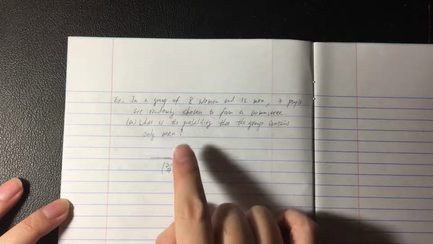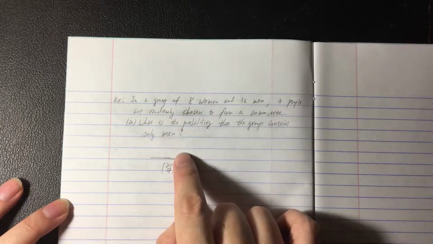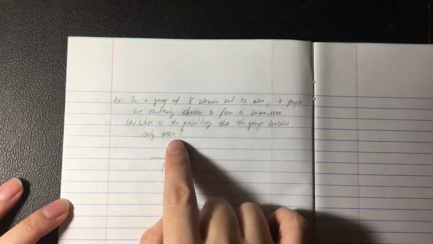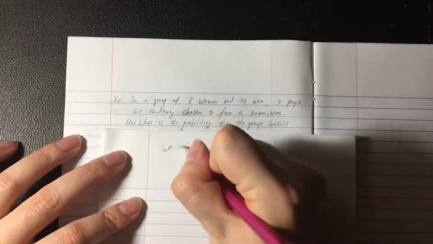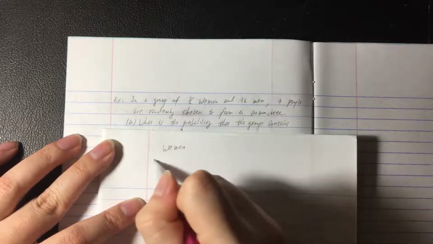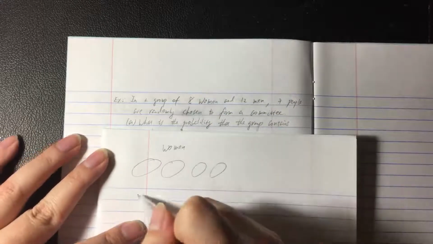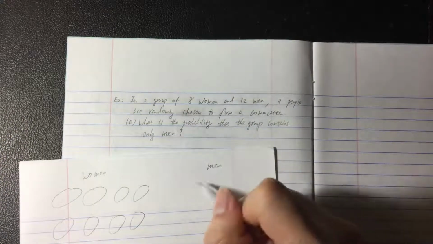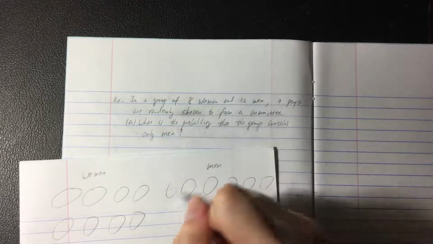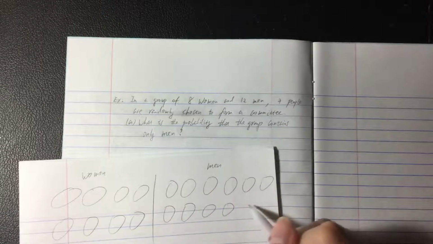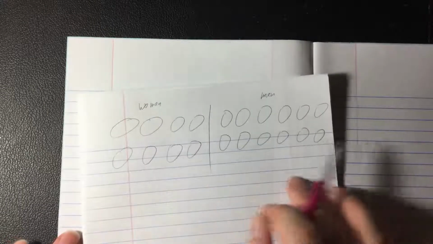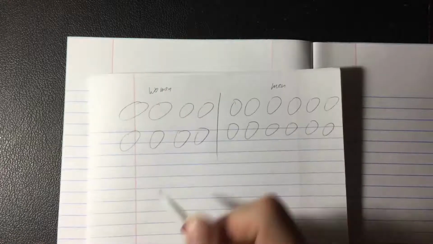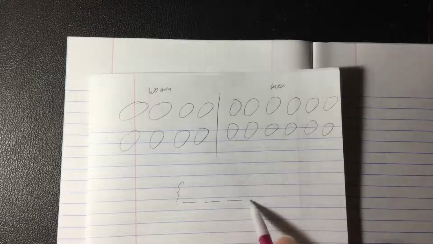That's the denominator. Now for the numerator, the number of favorable outcomes. What's the probability that a group contains only men? That means we only choose men to form a group. In how many ways can we do that? Let me draw a rough graph here. We have 8 women: 1, 2, 3, 4, 5, 6, 7, 8. Now 12 men: 1, 2, 3, 4, 5, 6, 7, 8, 9, 10, 11, 12. There are 20 people in total. We try to form a committee of 7.